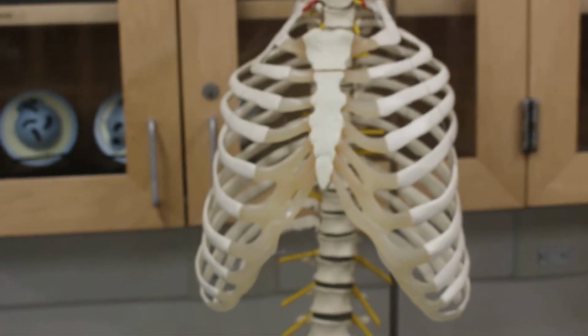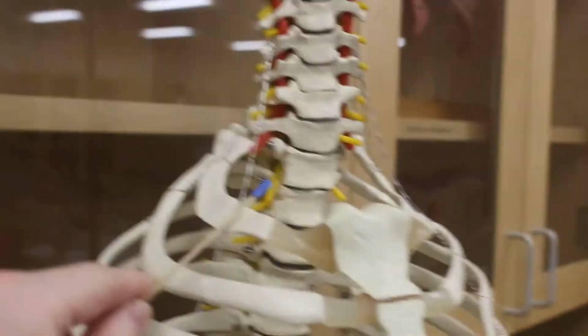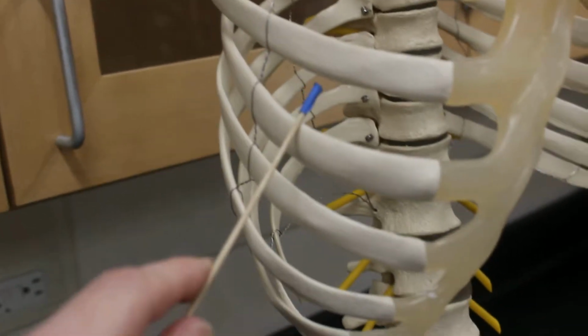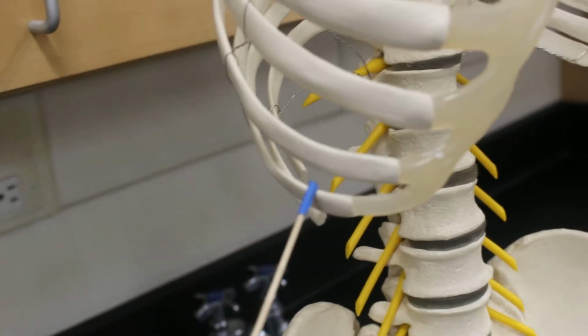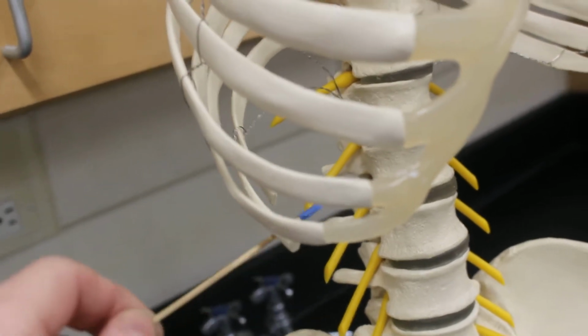This then brings us to the thoracic cage. Thoracic cage consists of 12 ribs on each side. So we've got rib 1, 2, 3, 4, 5, 6, 7, which are true ribs, 8, 9, 10, which are false ribs, and 11 and 12, which are false ribs and floating ribs.